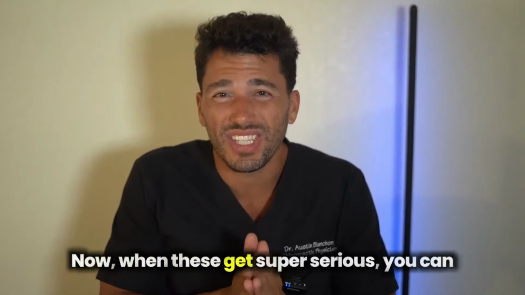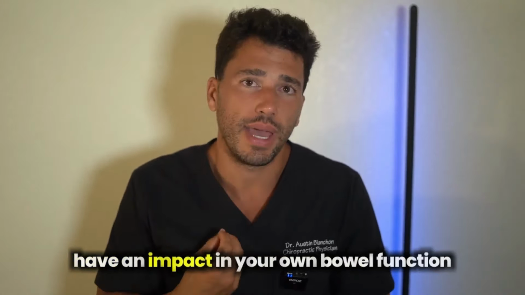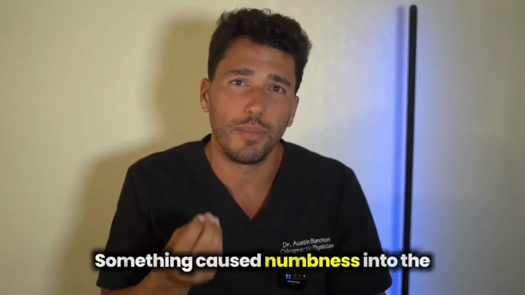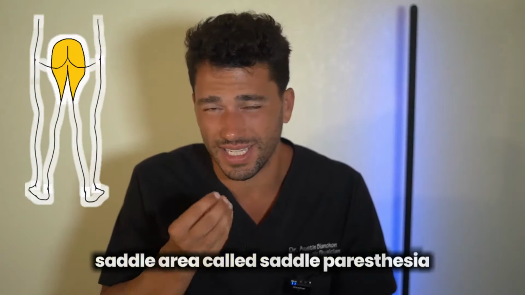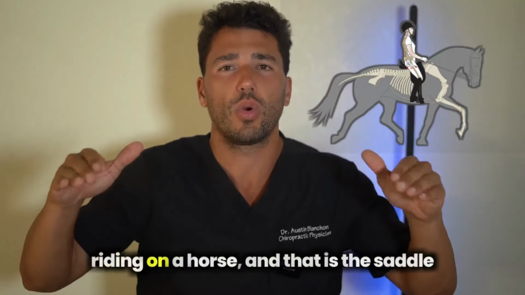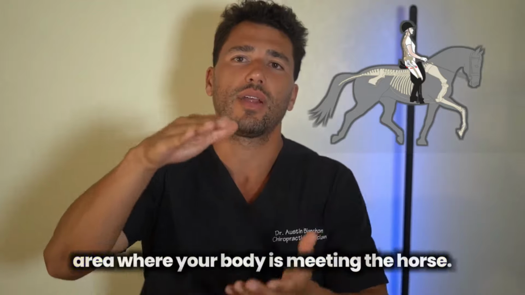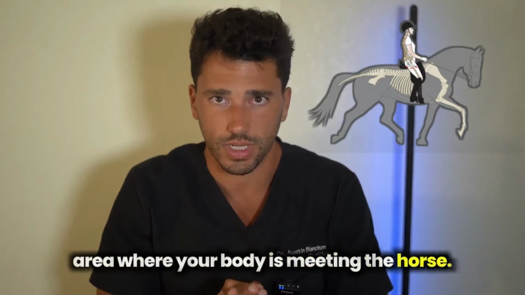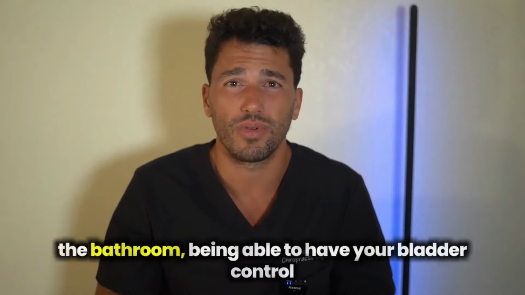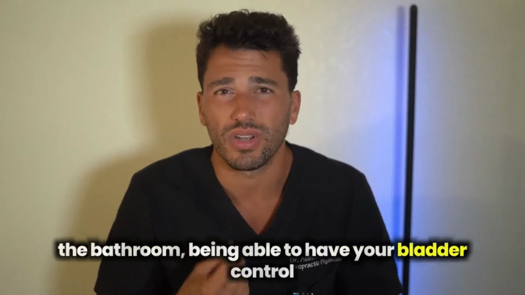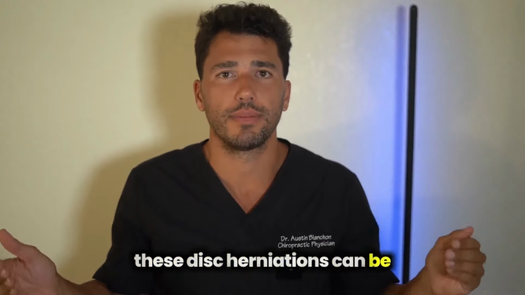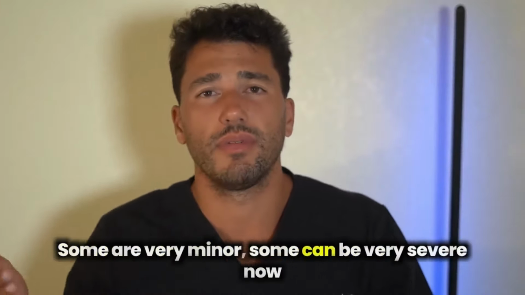Now, when these get super serious, you can have an impact on your bowel function. Something called saddle paresthesia causes numbness into the saddle area. The saddle area is the area that, imagine you're riding on a horse, is where your body is meeting the horse. This can affect things as serious as going to the bathroom and being able to have bladder control. There's a spectrum of how severe these disc herniations can be. Some are very minor, some can be very severe.